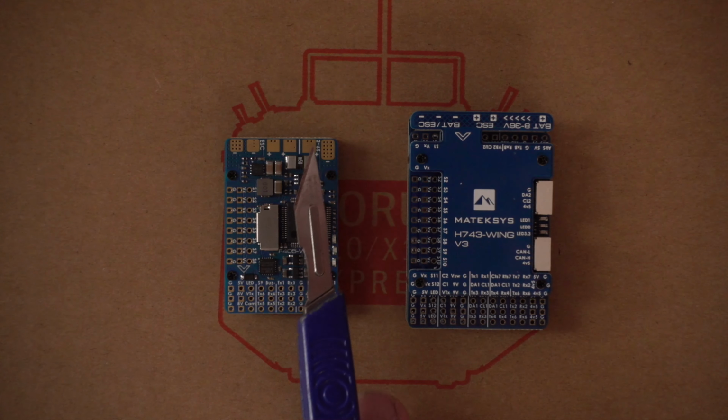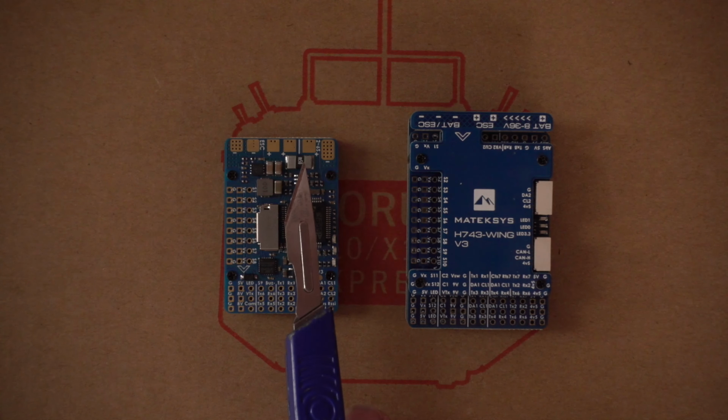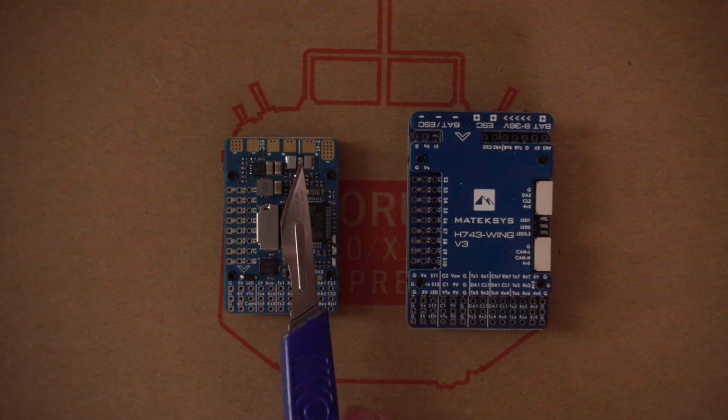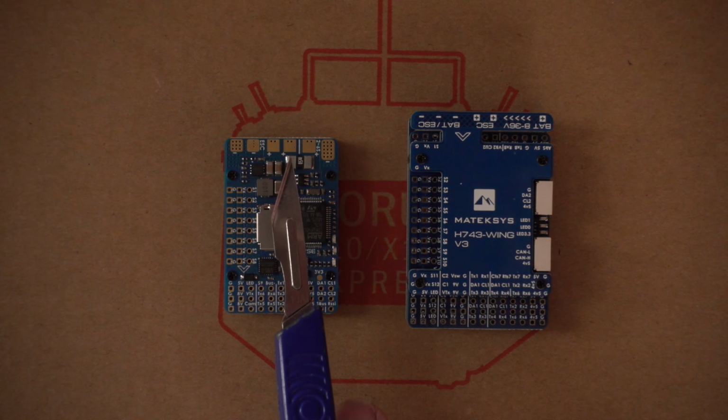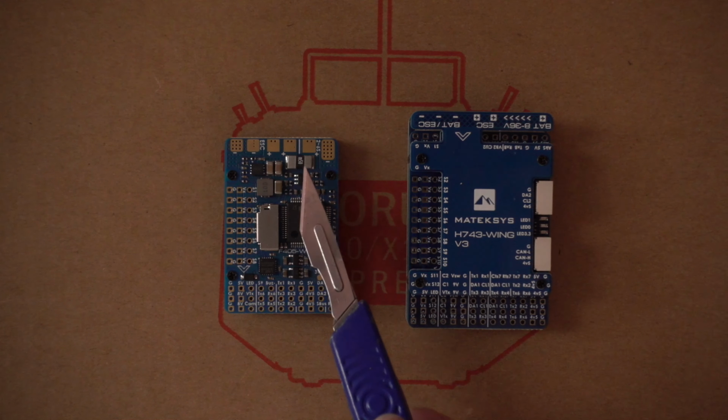What this does is the power will go through from the positive pad on the battery, through the shunt resistor, and then out to the ESC. What this is basically doing is measuring the current that is pulled. So that's all that this is really doing, is measuring the current.